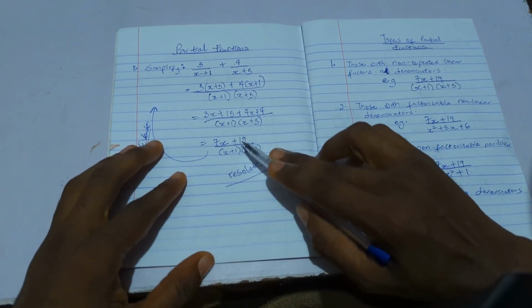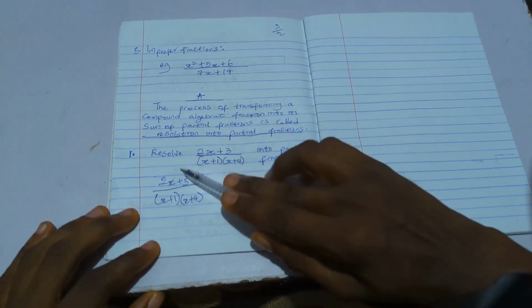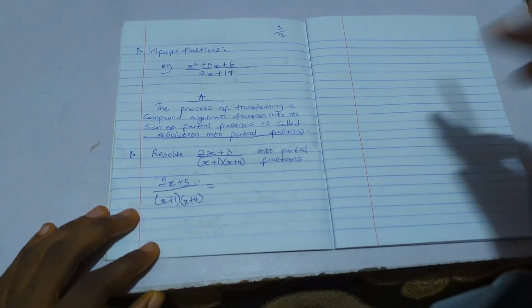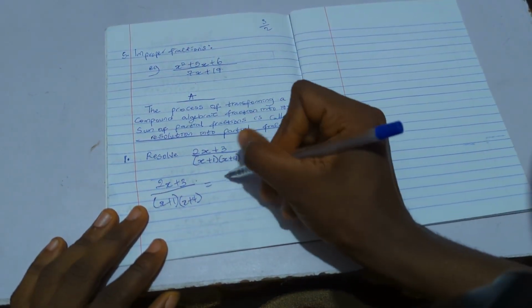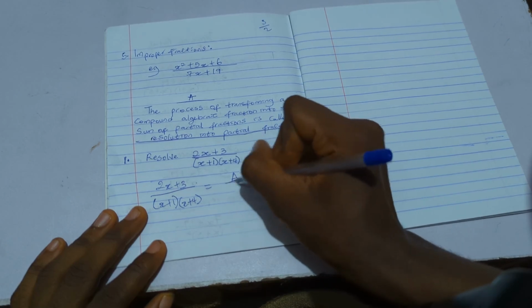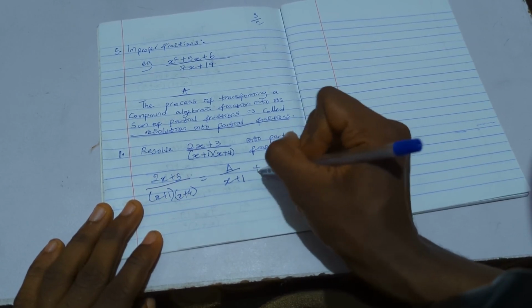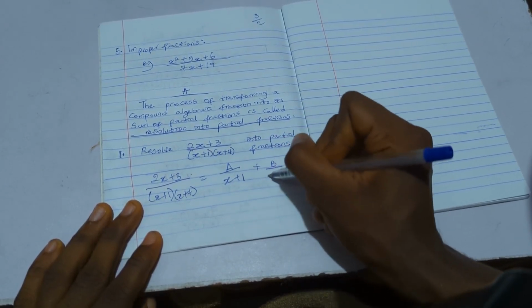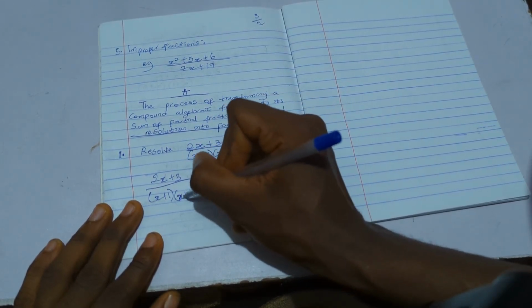So if we take the wisdom from this particular setup into our work, we can say that our (2x + 3) over (x + 1)(x + 4) is going to be A over (x + 1) plus B over (x + 4).